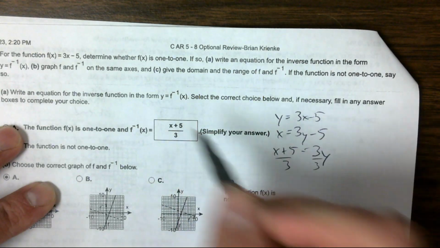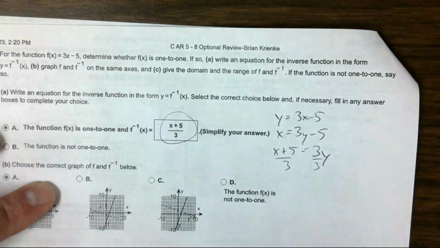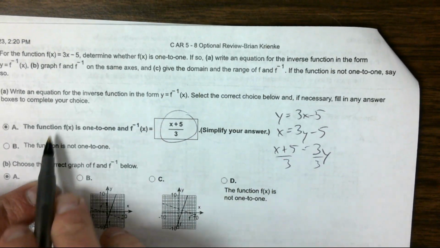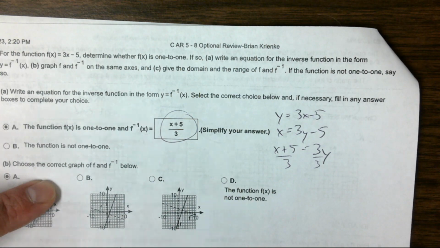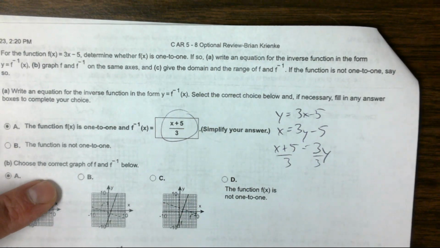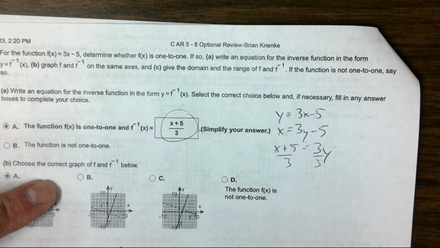So then that's your answer. And it is 1 to 1, because linear functions will always be 1 to 1. What I mean by that, just to be completely correct, is if it's an oblique line, like slanted left or right, it will be 1 to 1.